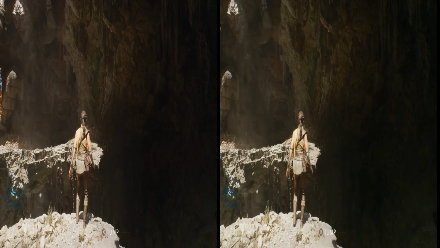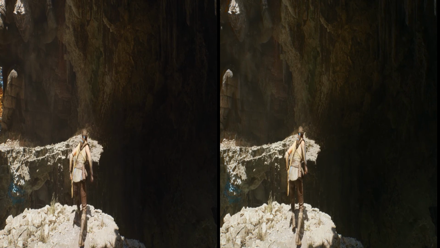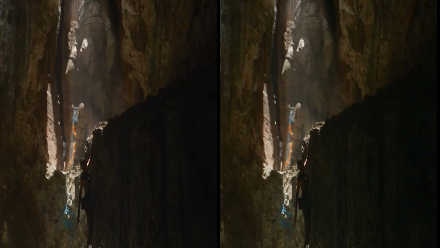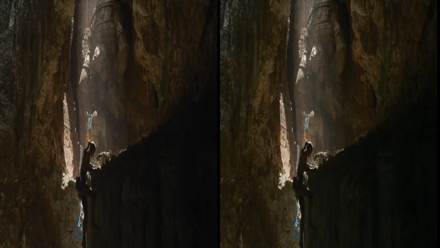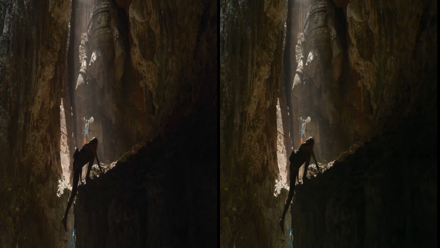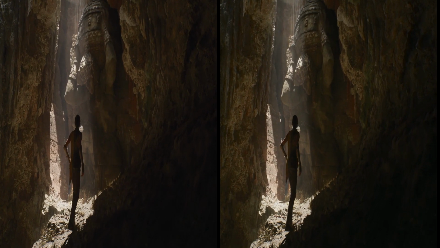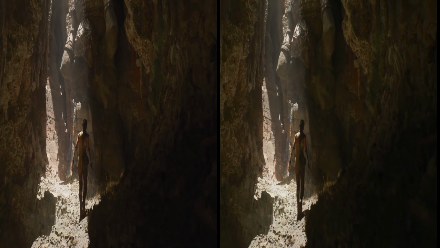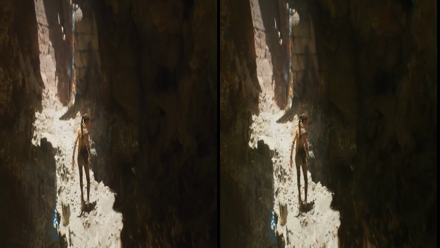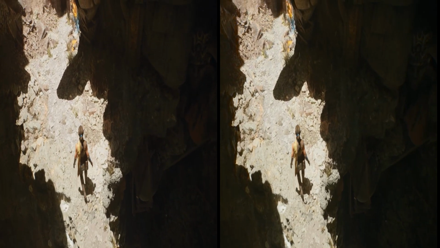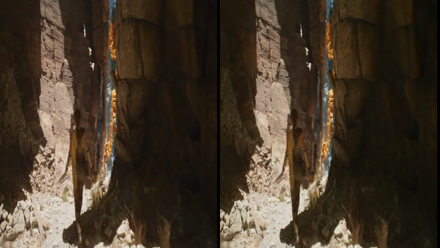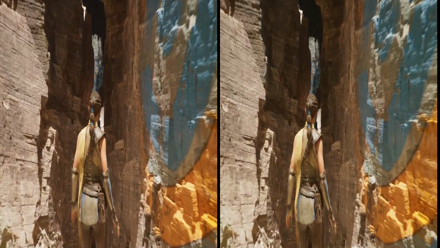We've made some great additions to our audio system as well. Convolution reverb allows us to measure reverberation characteristics of real spaces, like actual caves that we sampled, and reproduce them in virtual spaces. Sound field rendering allows us to record and play back spatialized audio. All of this adds up to a more immersive experience.